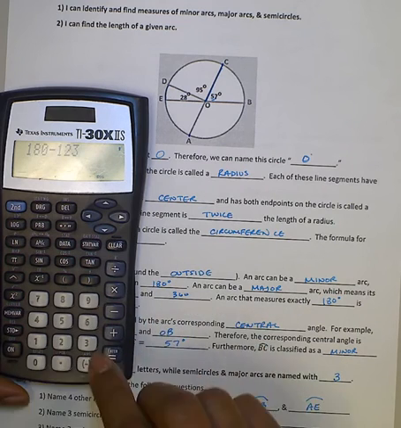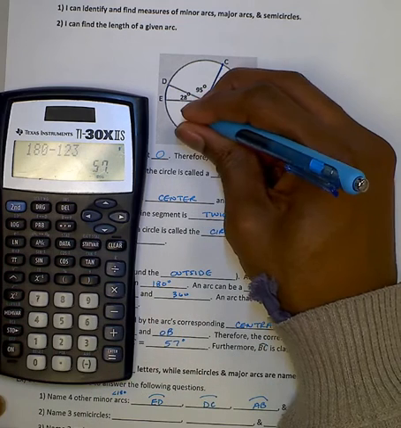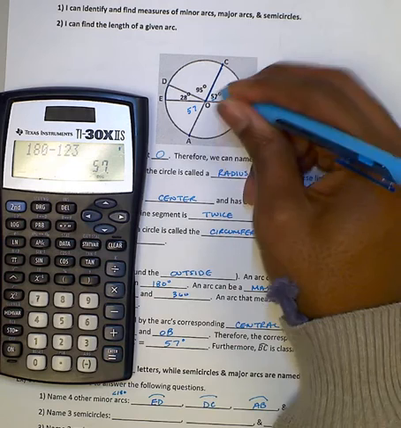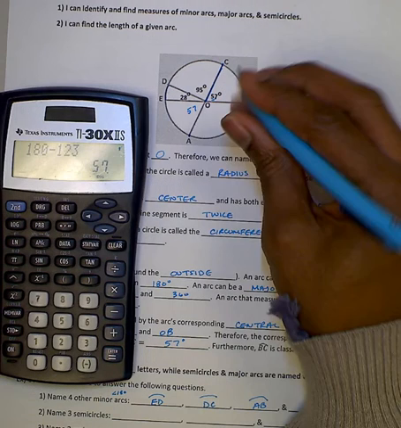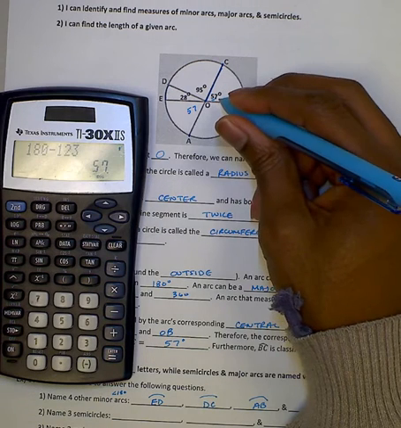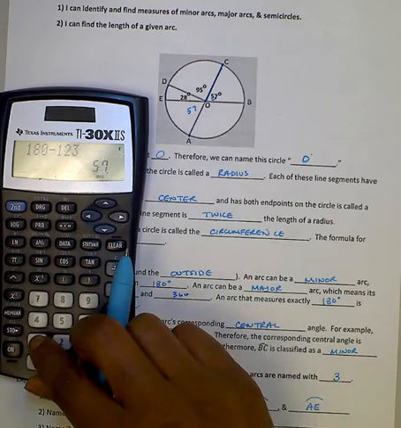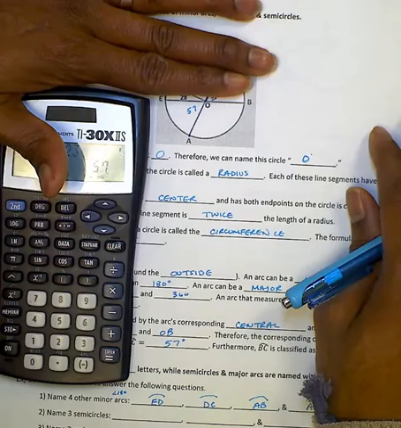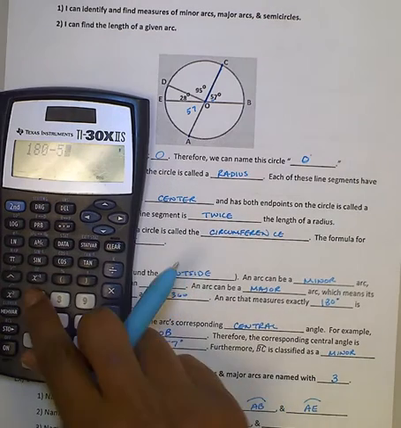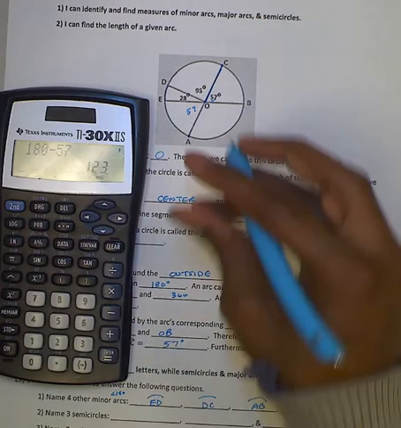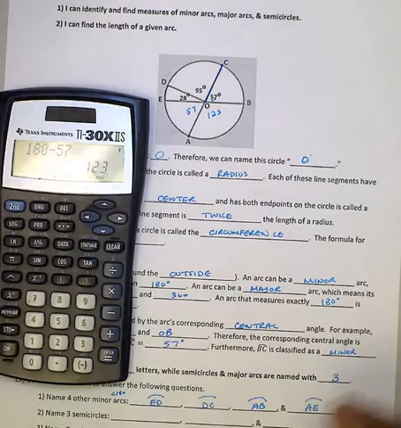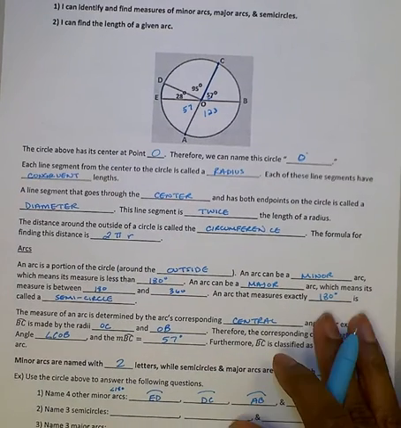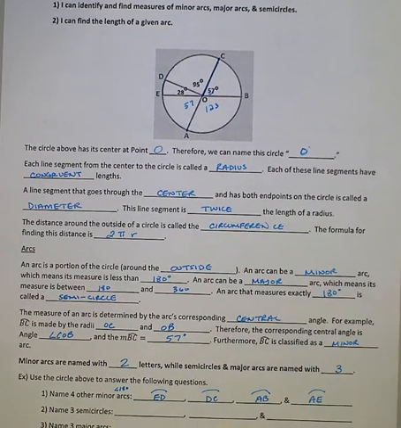So 180 minus 123 gives us 57. Right, vertical angles. Since this is 57, then the rest of this semicircle would have to be 180 as well. 180 minus 57 gives us 123. Both of those are under 180, so they're minor arcs. Now it says name 3 semicircles.